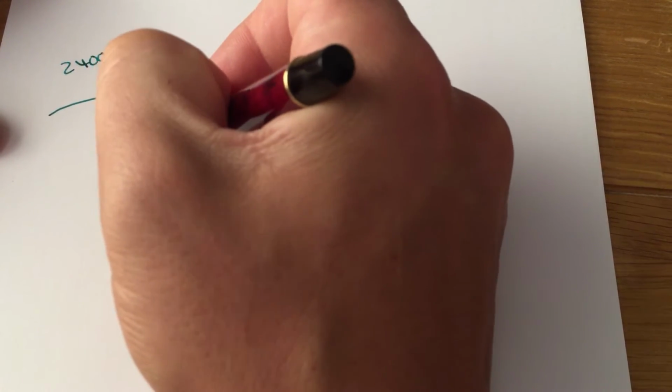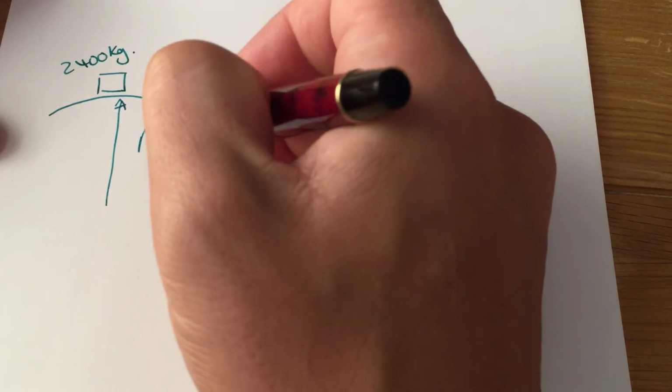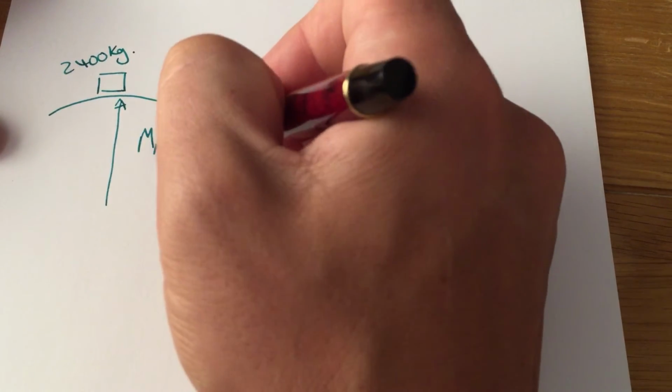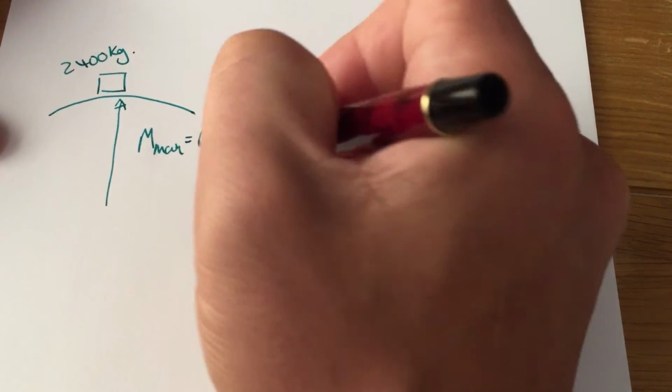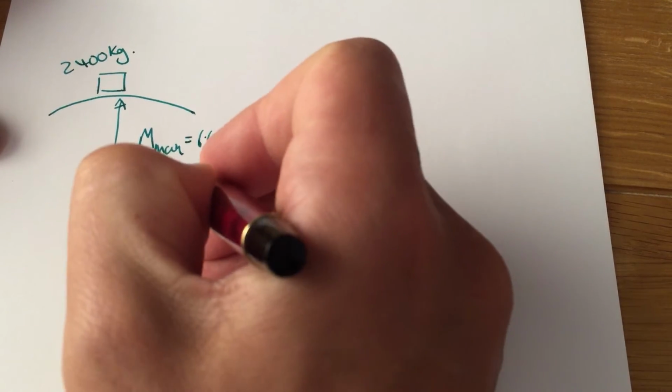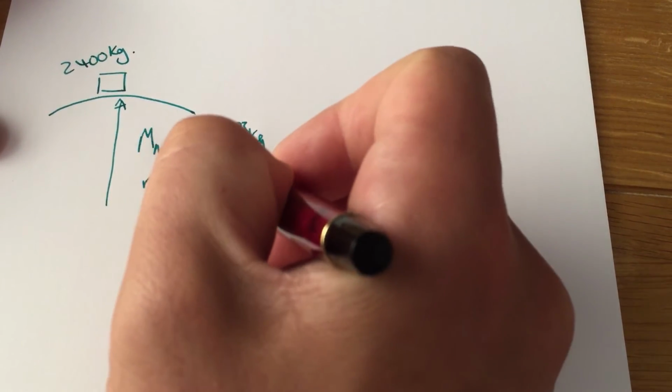So let's have a look at, here we get the surface of the Earth. And let's imagine, no, let's go for Mars just to change things around. I've got a 2,400 kilogram object, and I'm on Mars, so the mass of Mars is actually 10 times less than that of Earth, 6.4 times 10 to the 23 kilograms. The radius is 3394 kilometers.